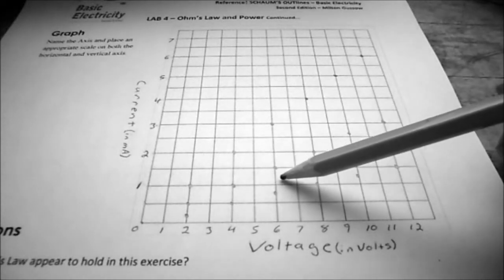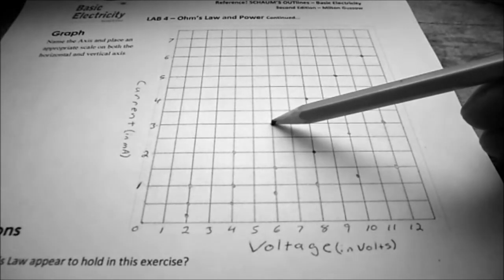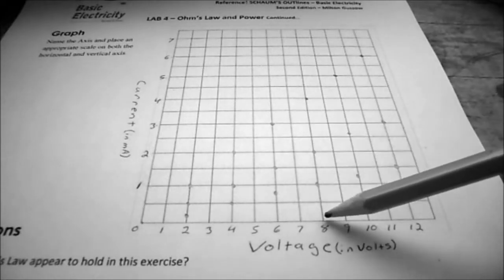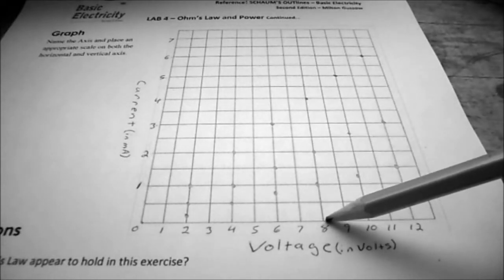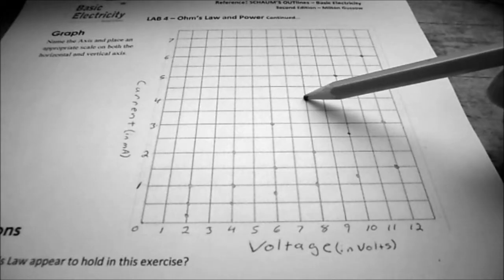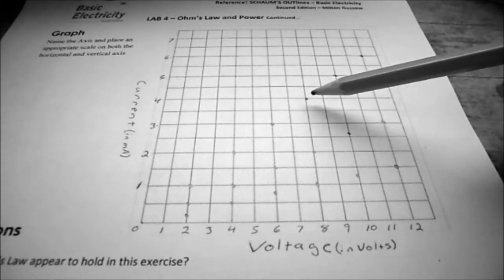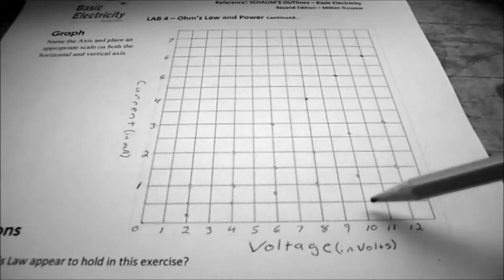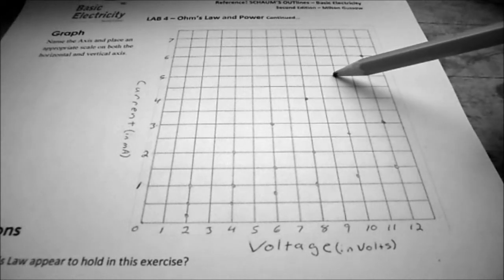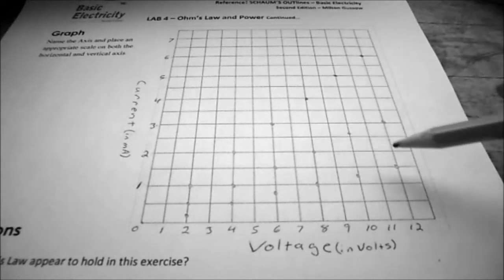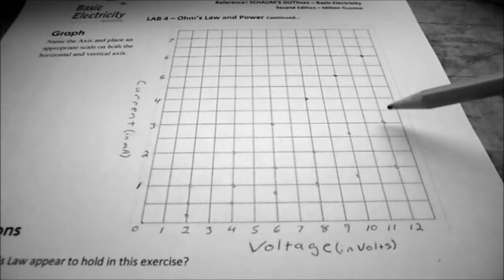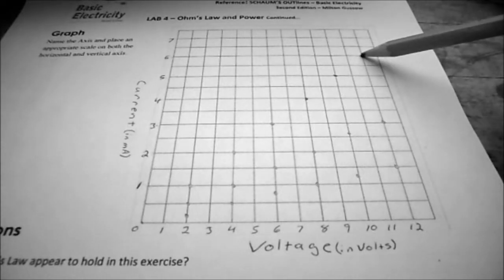At 6 volts, I was at 3 milliamps. At 8 volts, I was at 4 milliamps. At 10 volts, I'm at 5 milliamps. And at 12 volts, I'm at 6 milliamps.